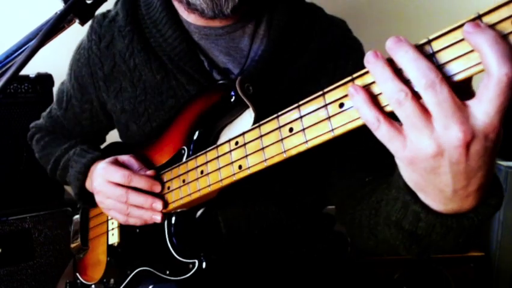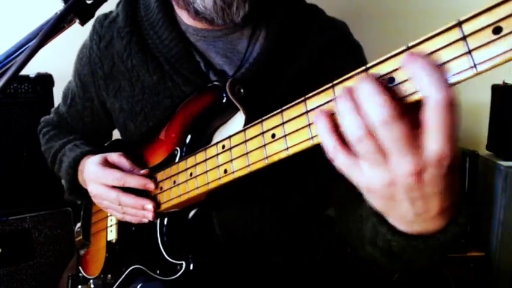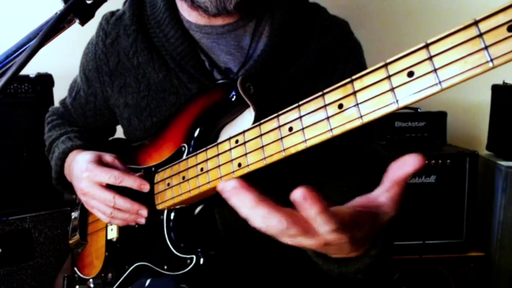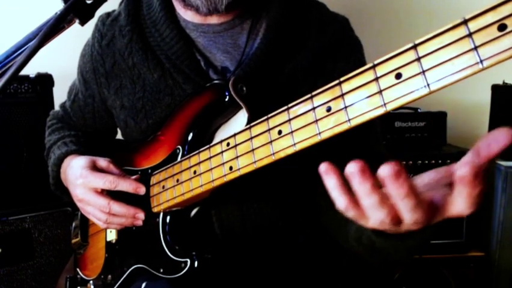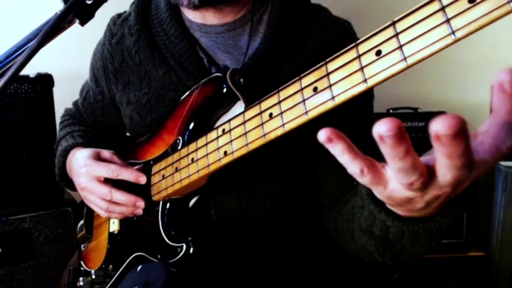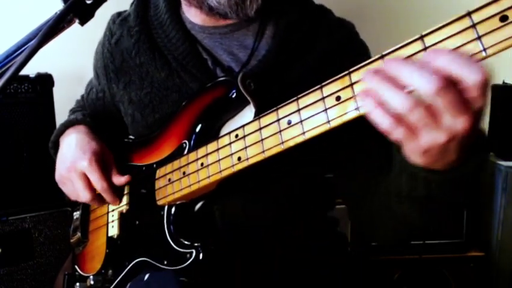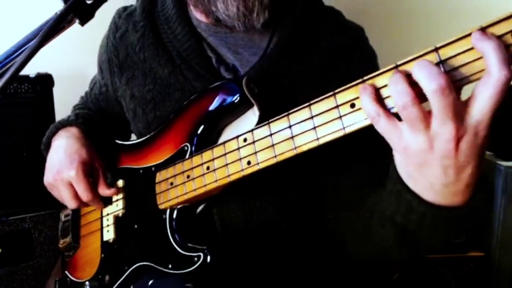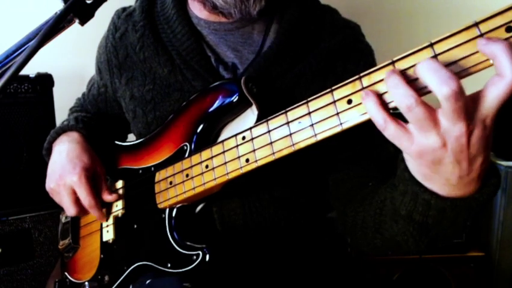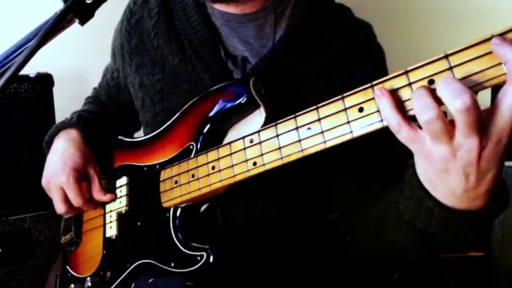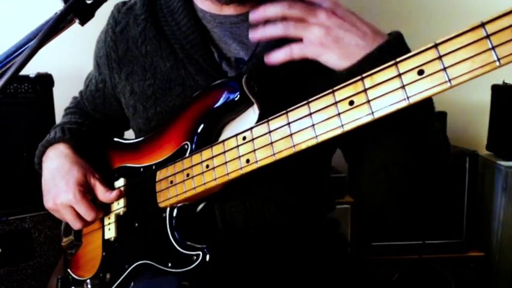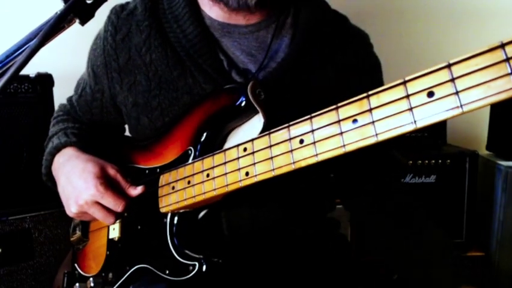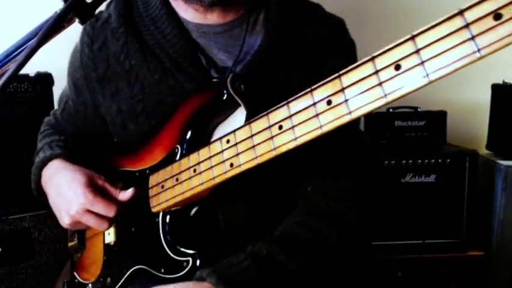Let's say we've landed on the one chord and we're there for 2 bars, and we decide to play one of the other scale chords in that key. So I might go up and play that, which is perfectly diatonic.